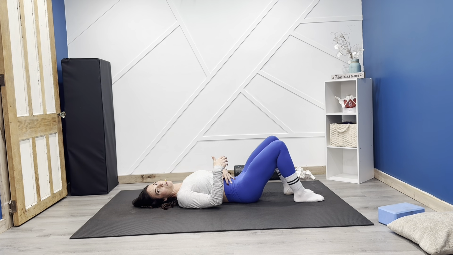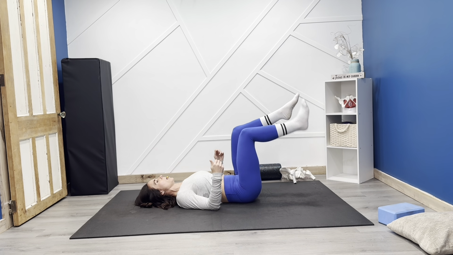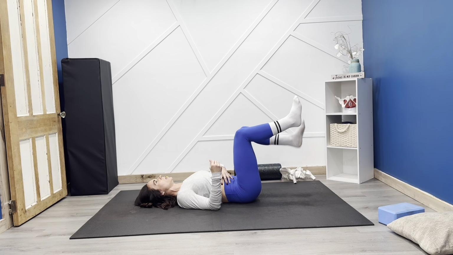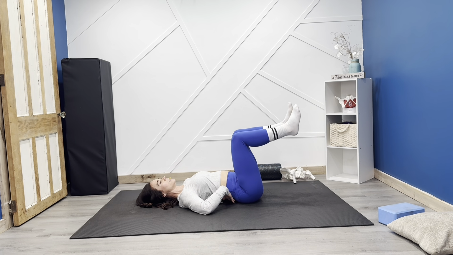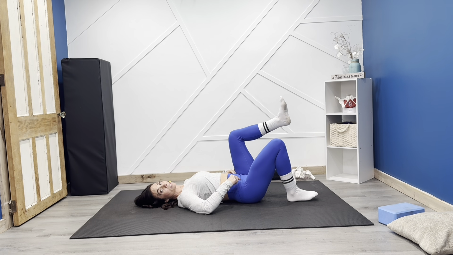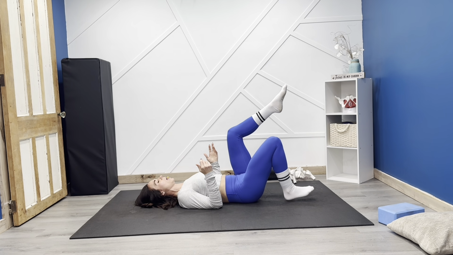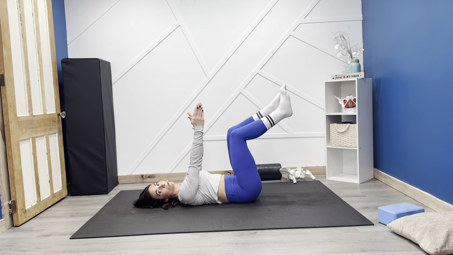So once you feel like you've mastered that, then you can come up and you can add in one heel drop at a time. So notice what your low back is doing. Is it coming up off the ground? Are you experiencing hip popping here? Once you feel like you have that mastered, then you can add in those arms.